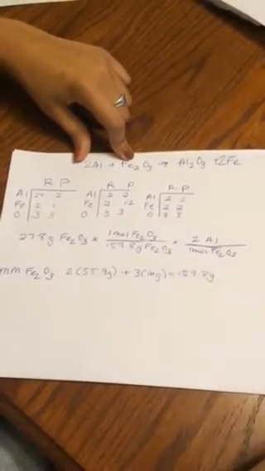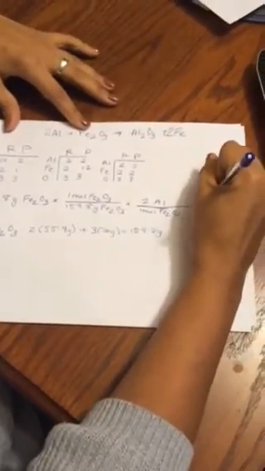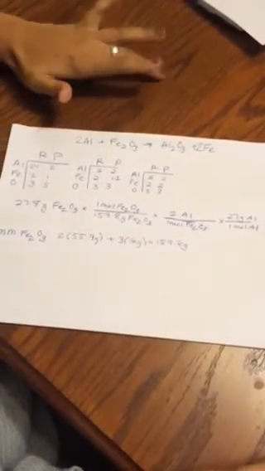All right. And this last part is going to be converting from moles of aluminum to grams of aluminum. I can find the mass of 1 mole of aluminum by looking at the periodic table. So 1 mole of aluminum weighs 26.89. I'm just going to round that to 27 grams.